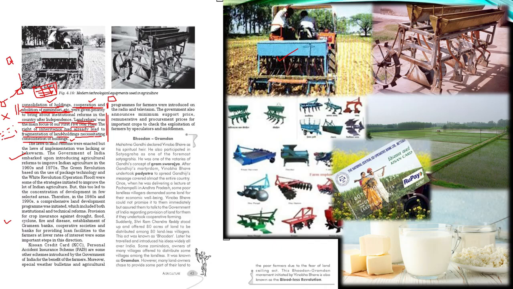So the first 5-year plan laid emphasis on land reforms in order to reform the agriculture system of our country. The laws of land reforms were enacted, but the implementation was lacking or lukewarm. So here you can also get a question: critically analyze the situation of institutional and technological reforms with reference to agriculture after independence.